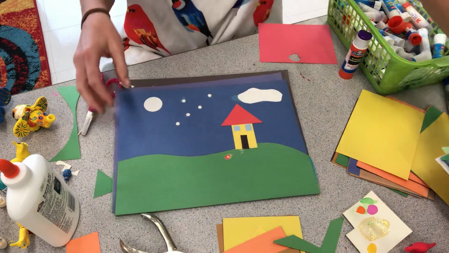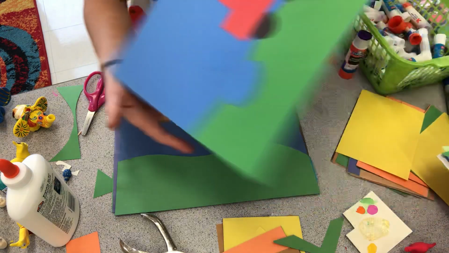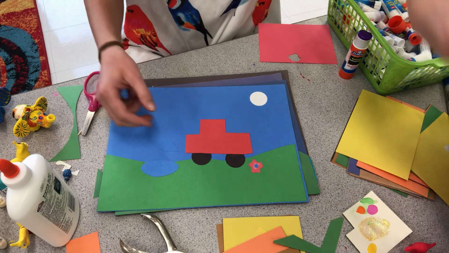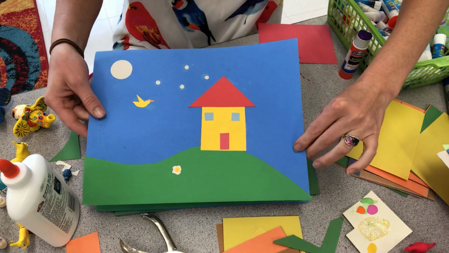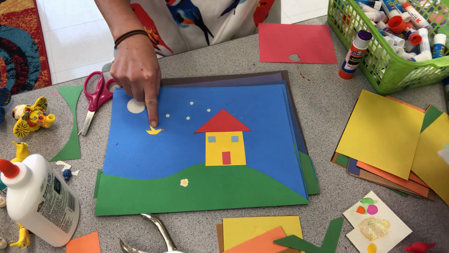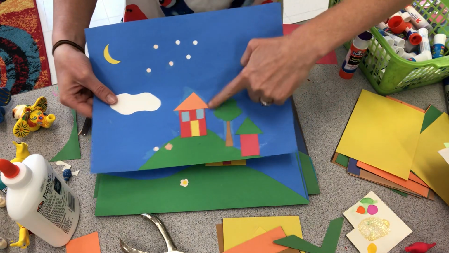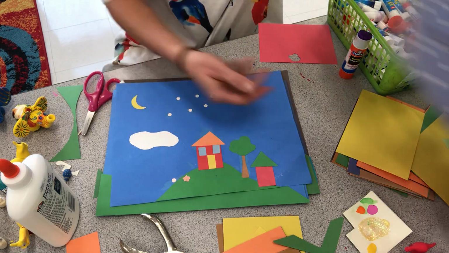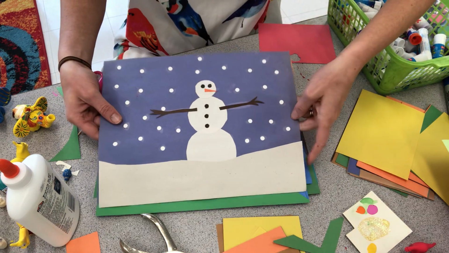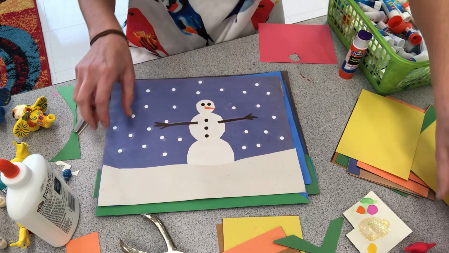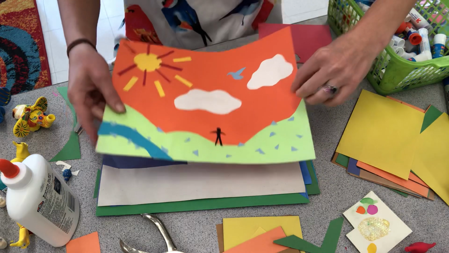Remember, a lot of these are not finished. They're ones that I've done for other demonstrations. Bird is a great organic shape. Top of a tree is a great organic shape. If you want to make a snow scene, these sticks would be great organic shapes.